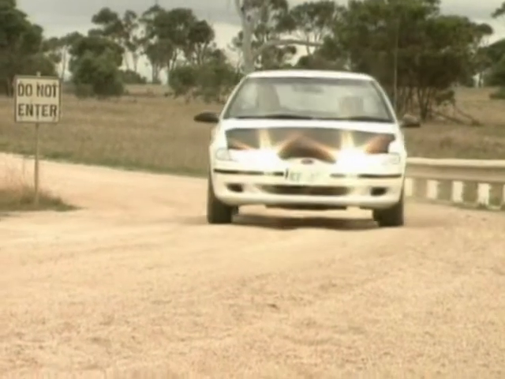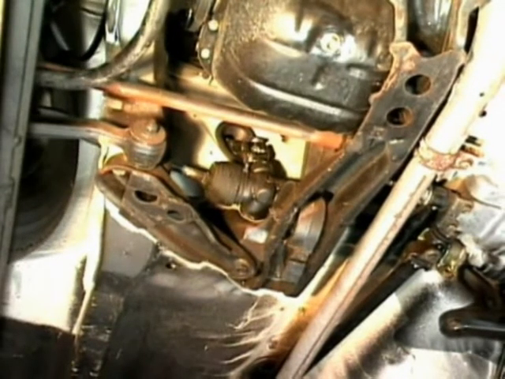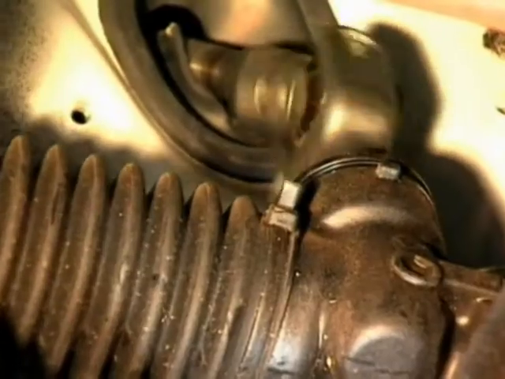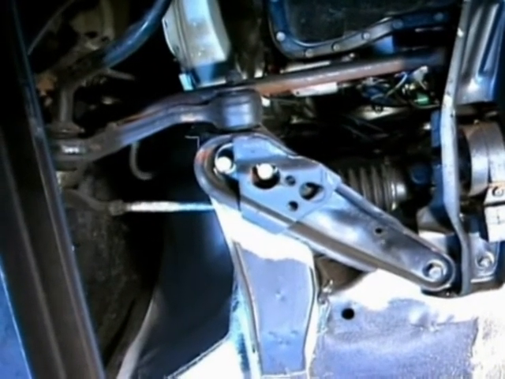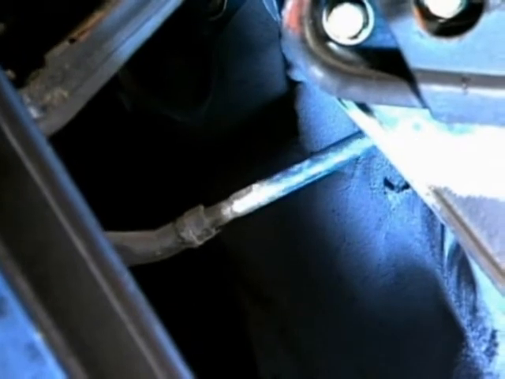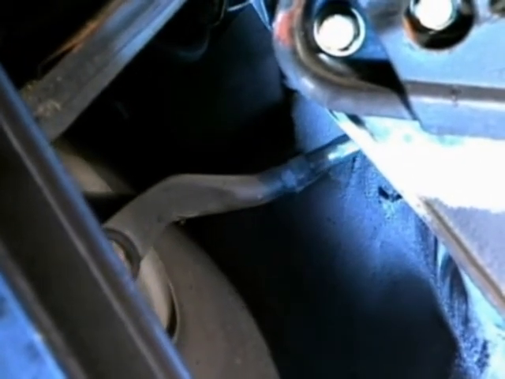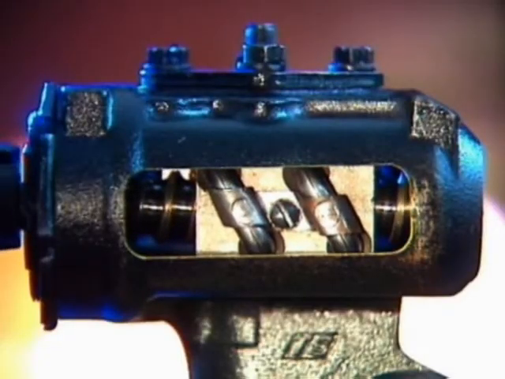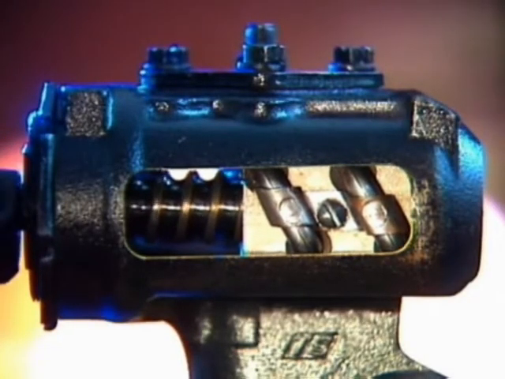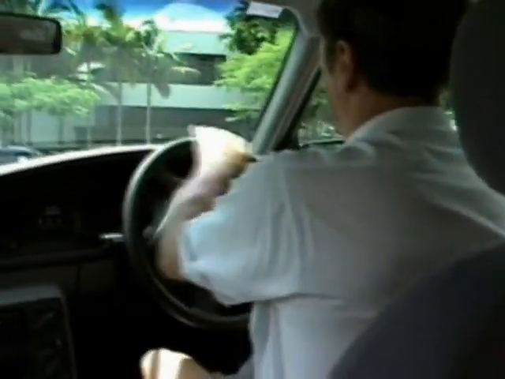When the driver turns the steering wheel, a shaft from the steering column turns a steering gear. The steering gear moves tie rods that connect to the front wheels. The tie rods move the front wheels to turn the vehicle right or left. There are two basic types of steering boxes: those with rack and pinion gearing and those with worm gearing. In both cases, the gearing in the steering box makes it easier for the driver to turn the steering wheel and hence the wheels.